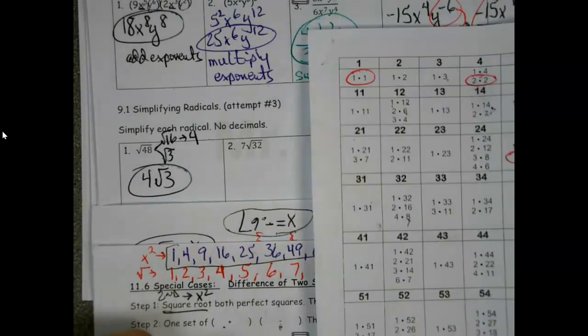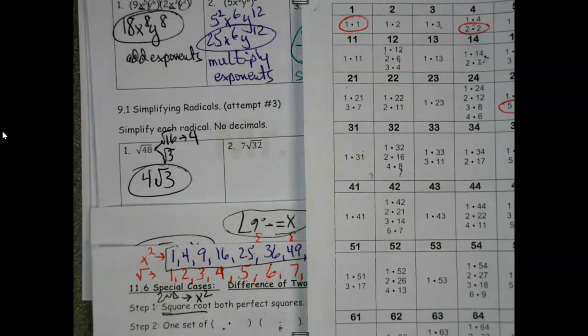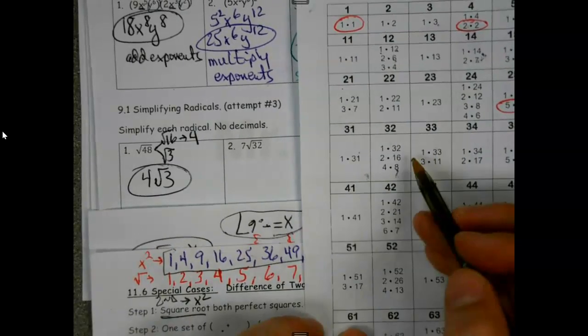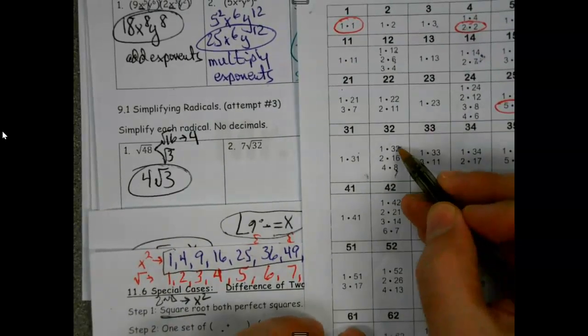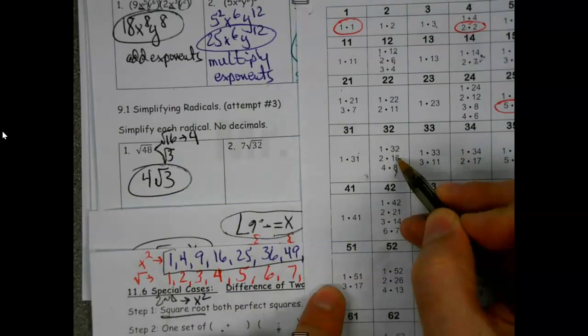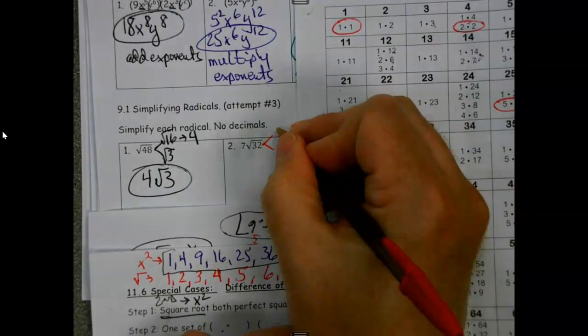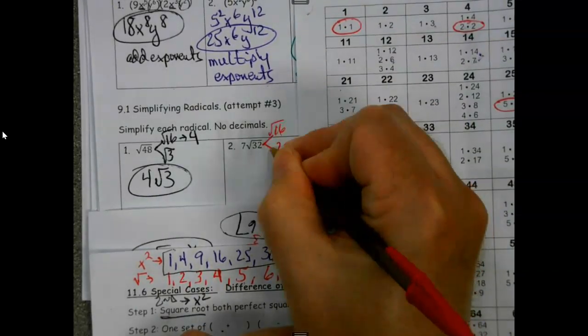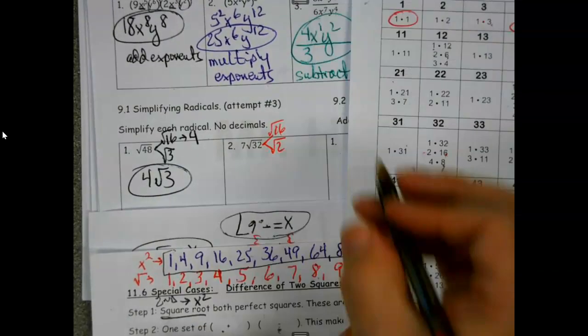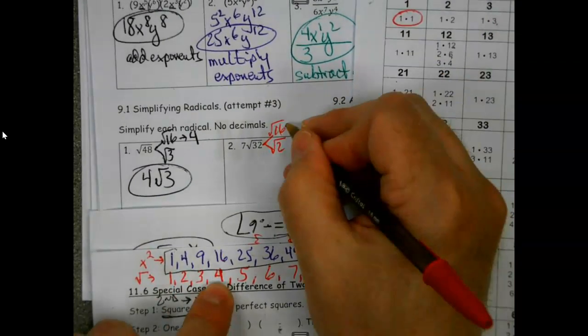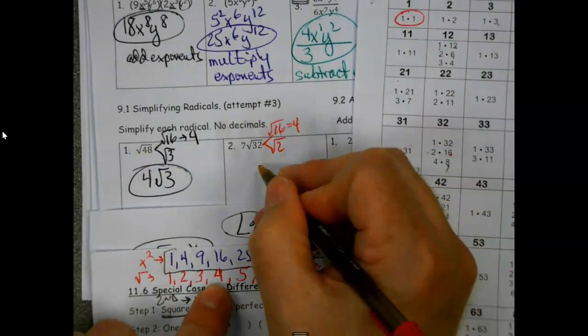And so, whenever I'm seeing the radical stuff, it's the same thing. I look at my 32, and I'm like, 32 is not in the list. Ooh, 16 is, though. 16 and 2. Square root of 16 is 4. Now, here's the thing.